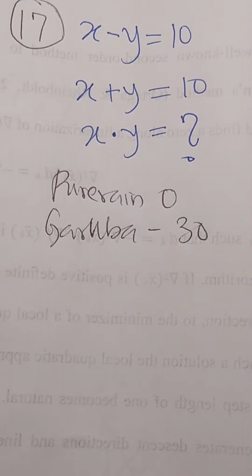So we have 3 more questions. This is the 17th question. They bring an easy question, but we are slow in solving. If we can solve faster, it will help us a lot.